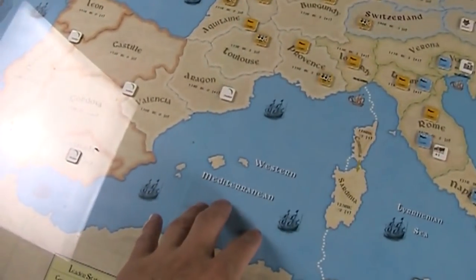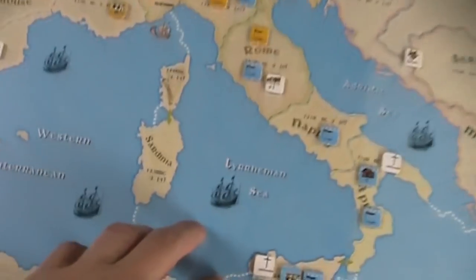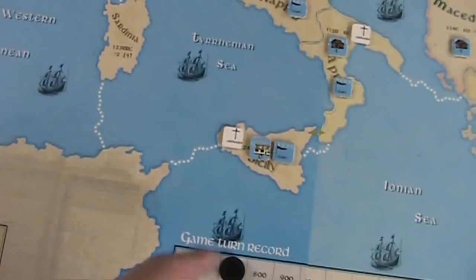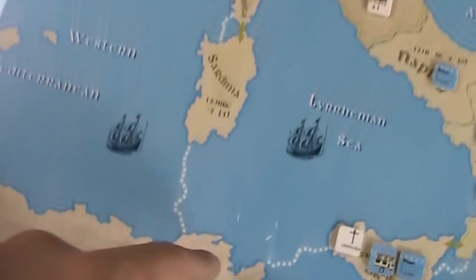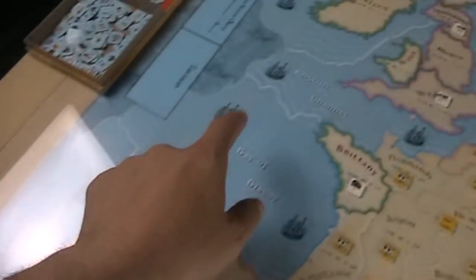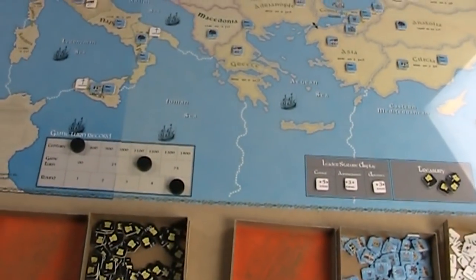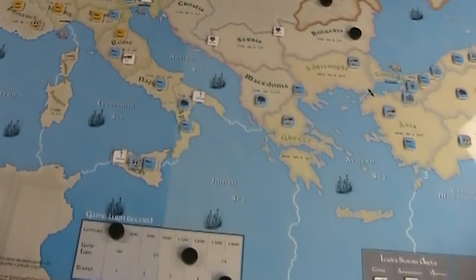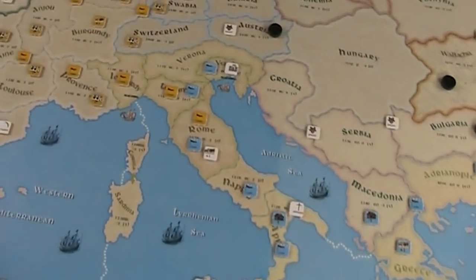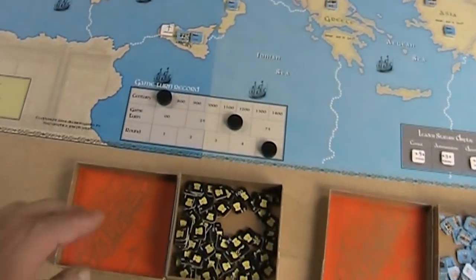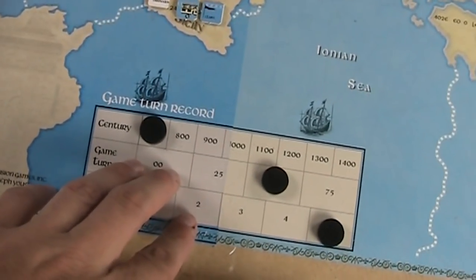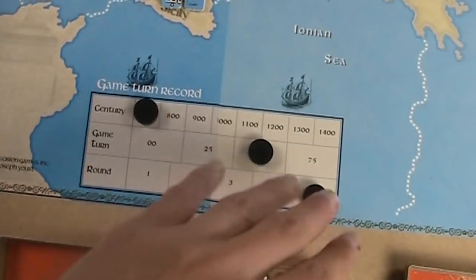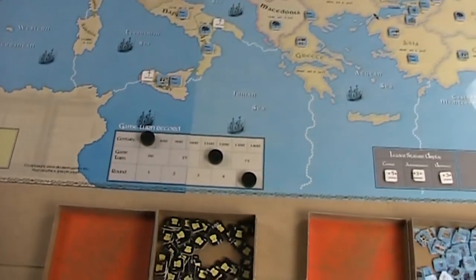Furthermore, we have sea zones here on the map. You can see here, divided by these white dotted lines. All kinds of sea zones here. And yeah, that's basically all we can say about the map. Now, we have here game turn records, and these do not come with the game.